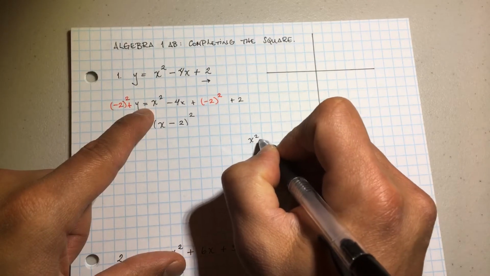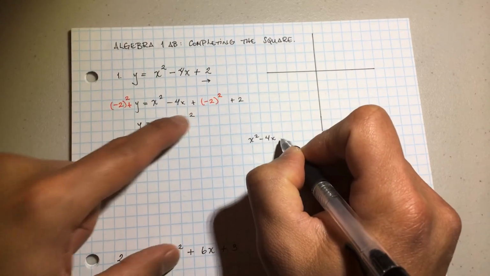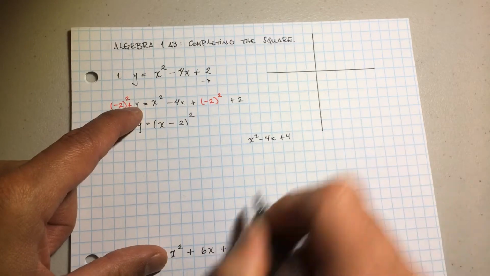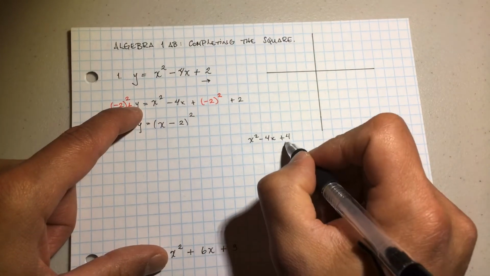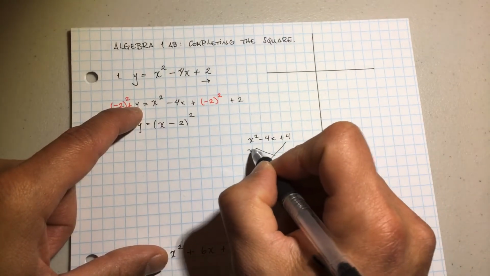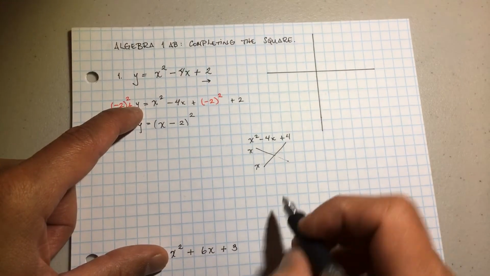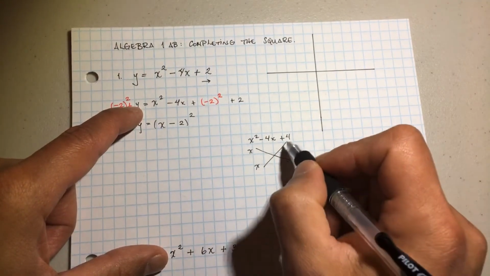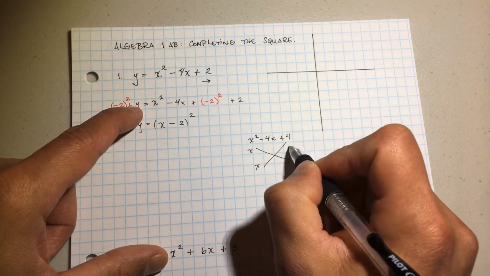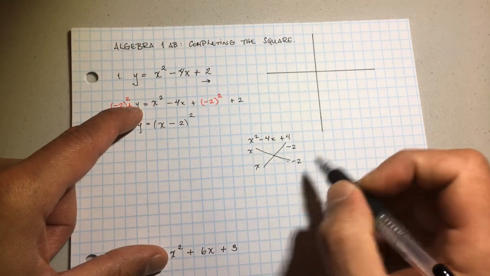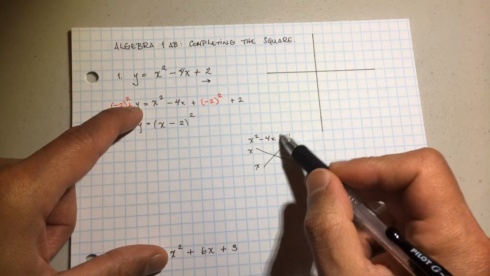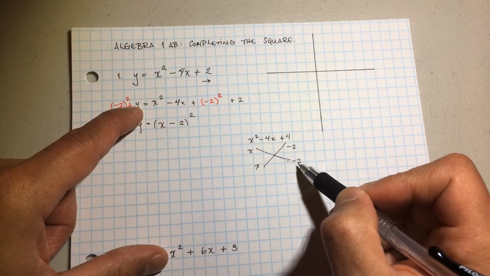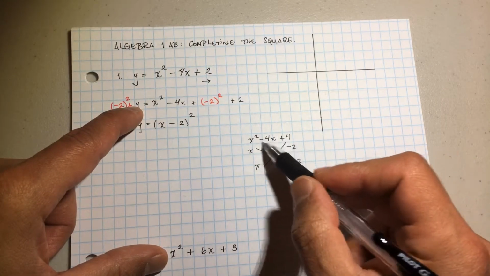X squared minus 4x, -2 squared, negativo 2 cuadrado es 4. So now I gotta factor this, tengo que factorizar esto. Entonces x por x me da x cuadrada. So x times x gives me x squared. And what are the factors of 4 that give me -4? Well, -2 times -2. -2 times -2 is a +4. And at the same time, -2 plus -2 will give me that -4x.